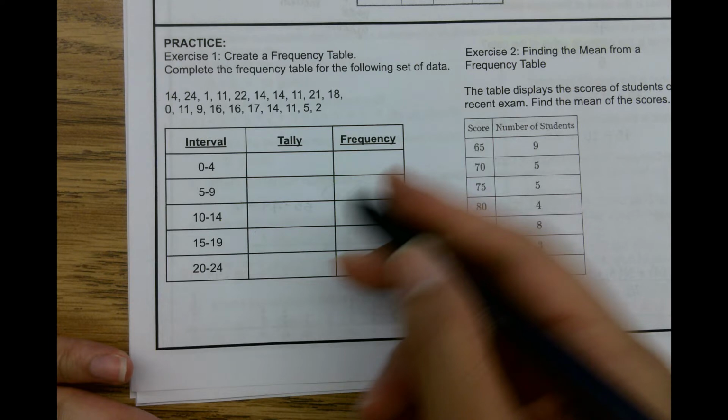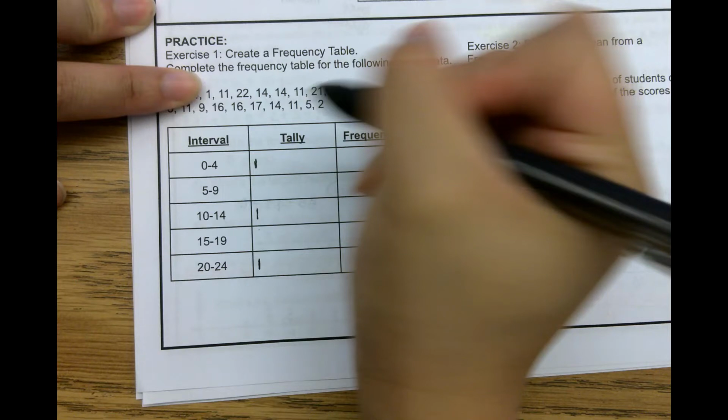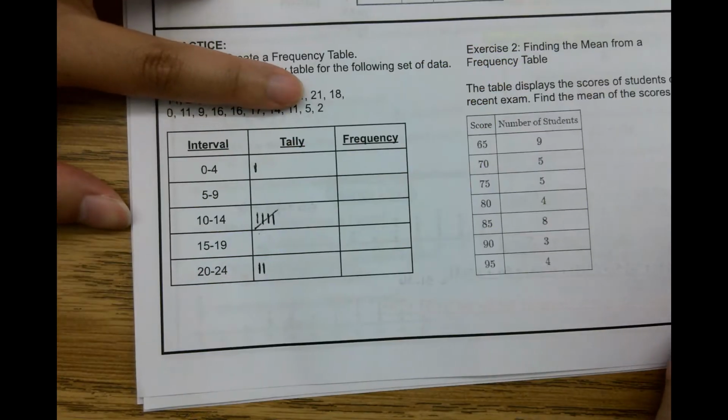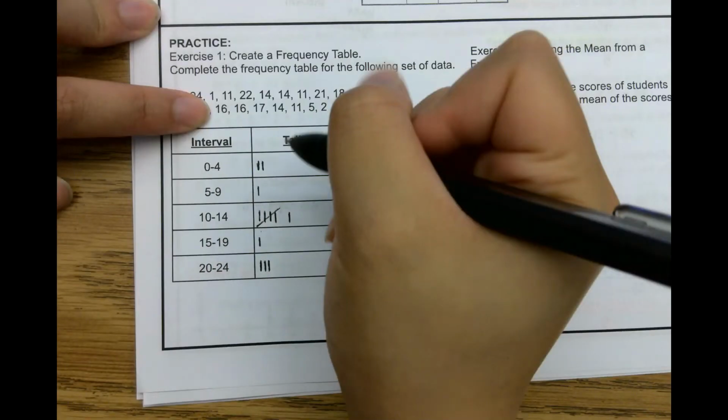Okay, so here in 10 to 14, I'm going to put 1 mark. Then next is 24, so that goes here. 11, 1 tally mark here. 22, 1 tally mark here. 14, 1 tally mark here. 14, another tally mark here. 11, okay, when you hit 5, remember, then you slant it like that. Then 21, that goes here.